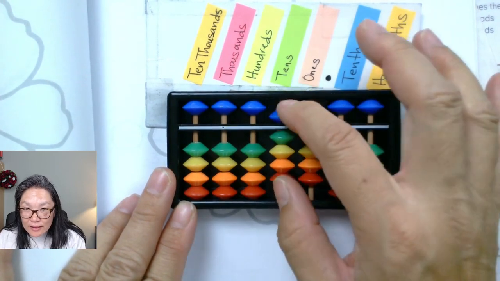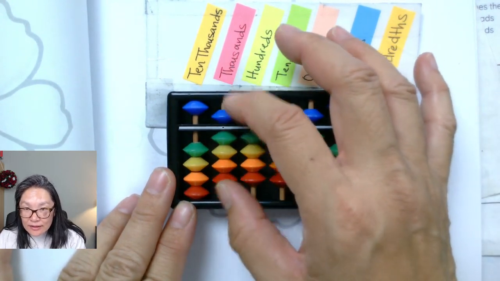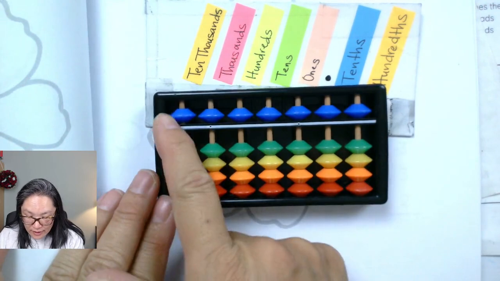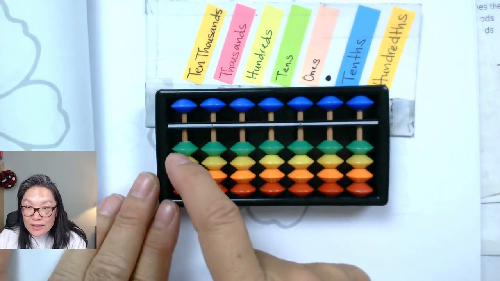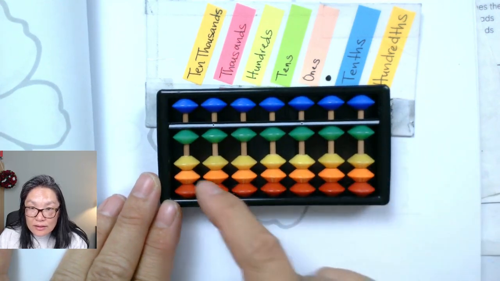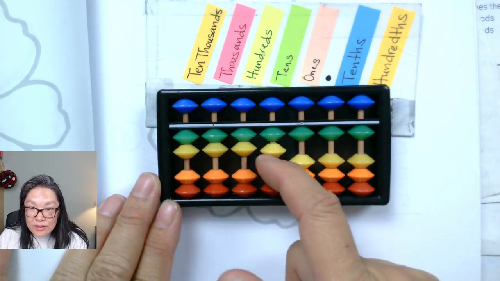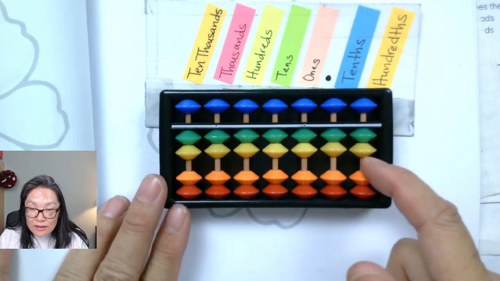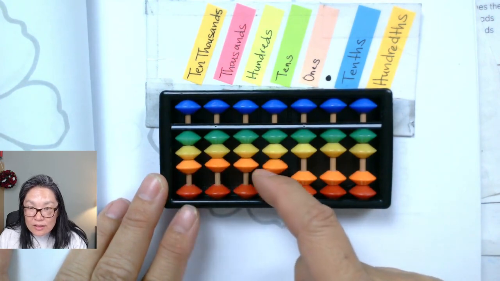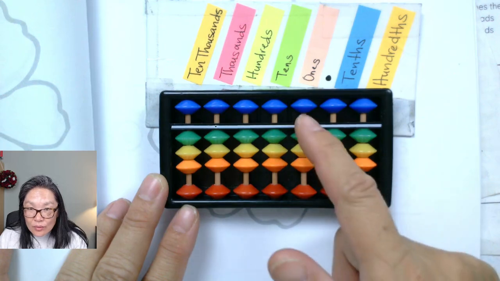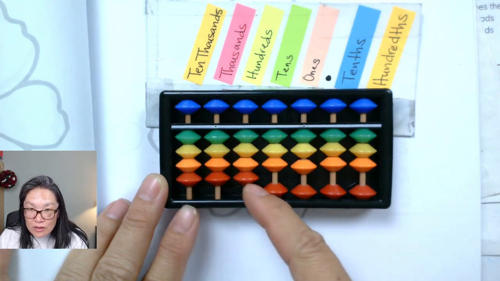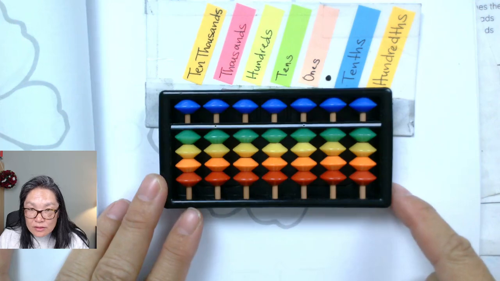9, 9, 9, 9, 9, 9, 9. These are all nines. If I do it, right, this is 0. These are all ones. And then we do twos. This is what 2 looks like. If we do 3, this is what 3 looks like. 4 looks like that. That's all 4s.